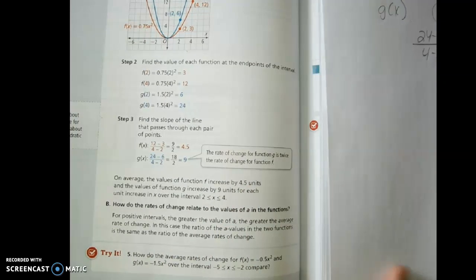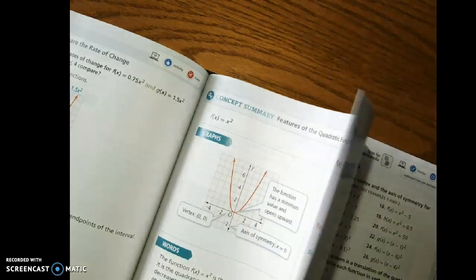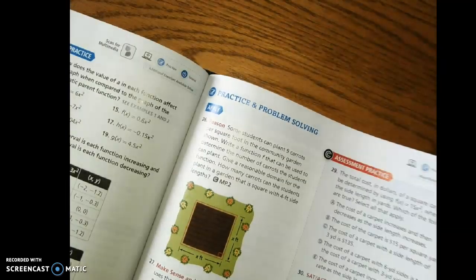I'm going to go ahead and upload this. I've put practice work in there for you to try. I posted this in Google Classroom as well. We're going to do page 320, number 14 through 26.